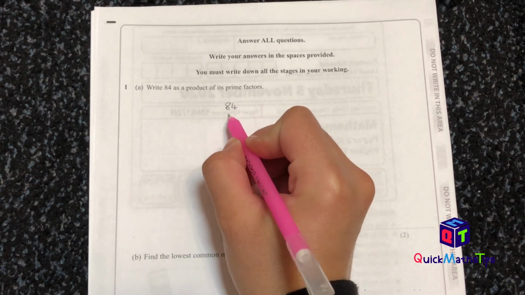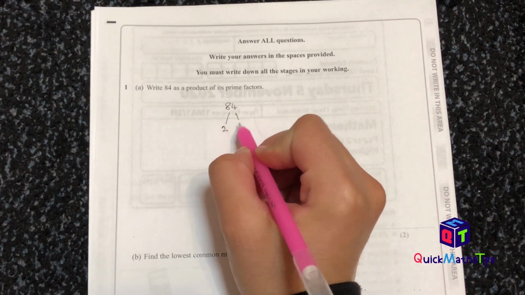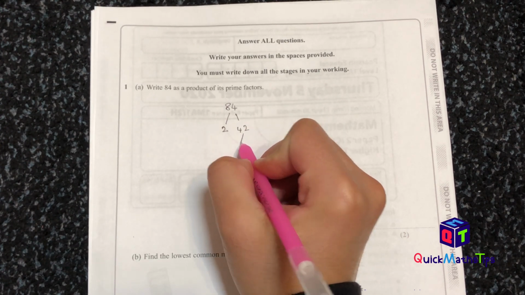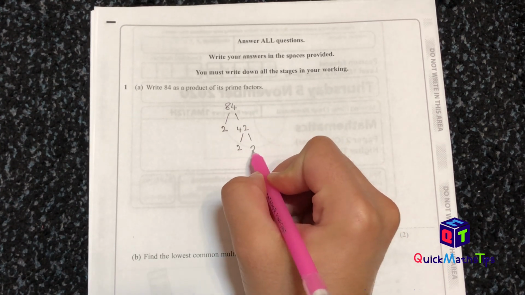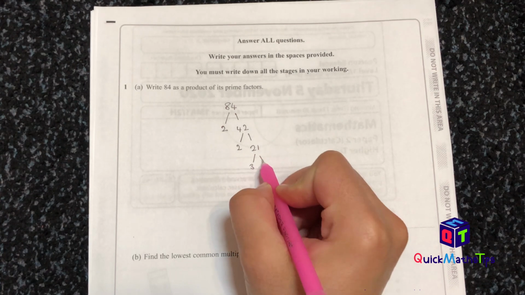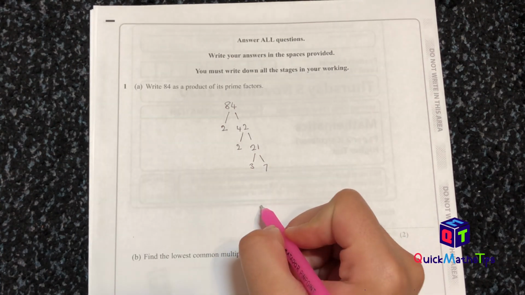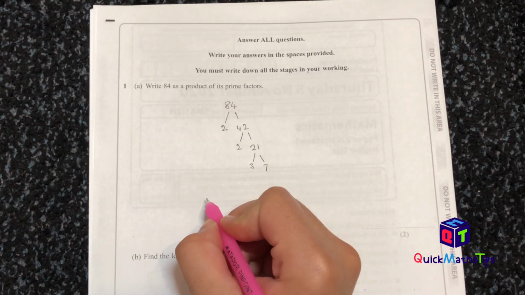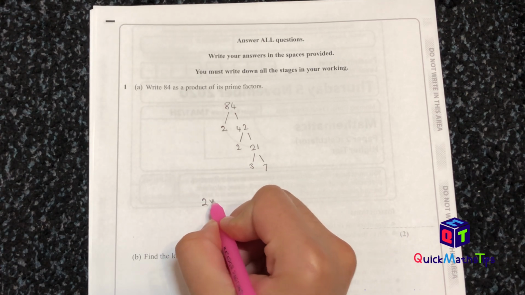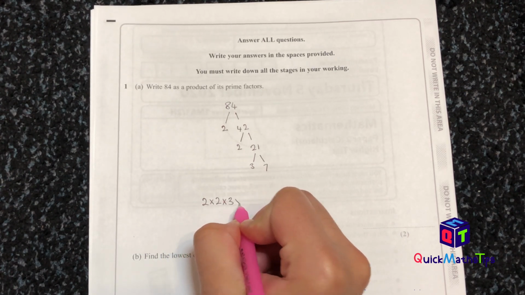I'm going to start off with 2. 84 divided by 2 is going to give me 42. 42 divided by 2 is going to give me 21. 21 divided by 3 is going to give me 7. Now, 7 cannot be simplified any further. Now, the prime factors are going to be 2 times 2 times 3 times 7.